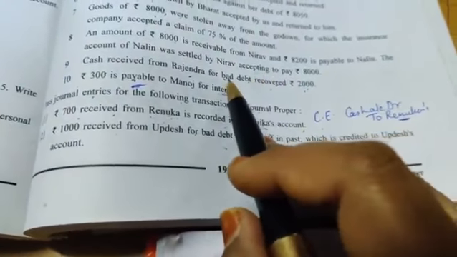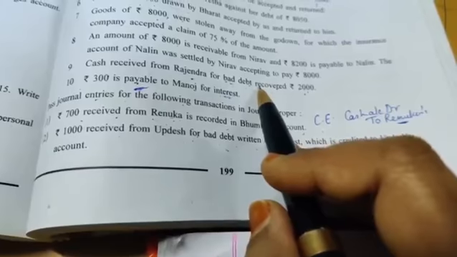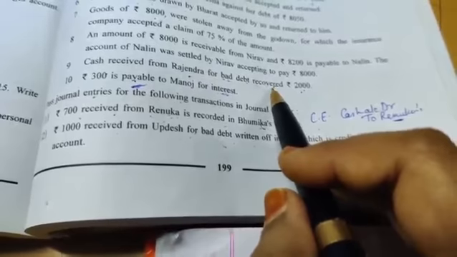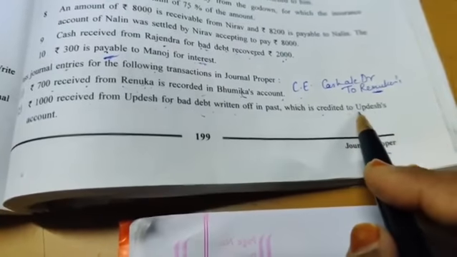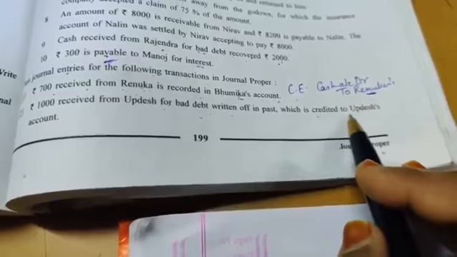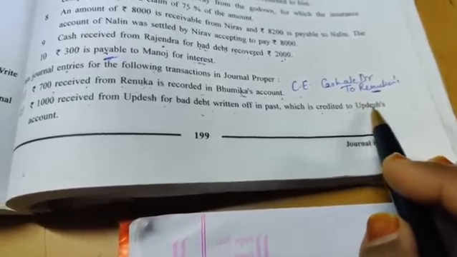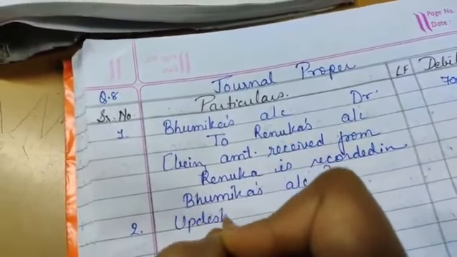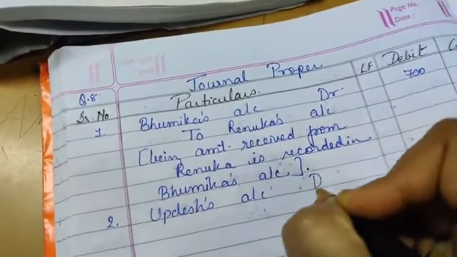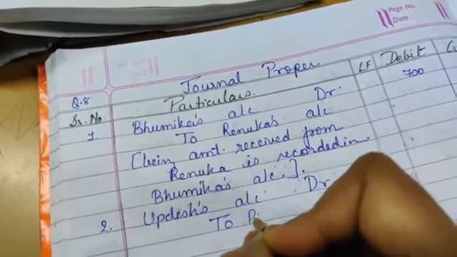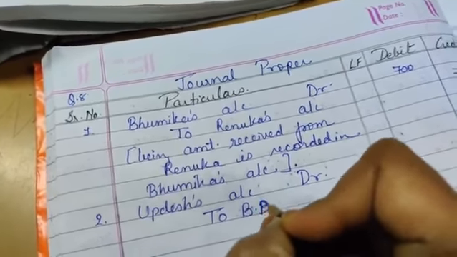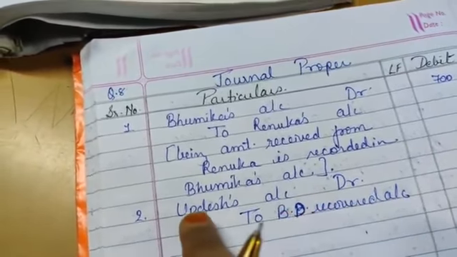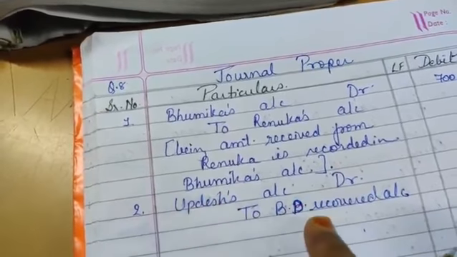Okay, we have done this entry here. See, in this particular sum, cash received from Rajendra. What we have done is cash account debited to bad debt recovered. So here the bad debt recovered account is credited, but here by mistake to whom they have credited. So this is wrong. So this will go to debit side. Here they have written which is credited to Updesh. So debit Updesh account. So here directly we will write down Updesh account debited to bad debt recovered account. See, undo what is wrong. This was wrong, so it went to opposite side, and do what is correct.